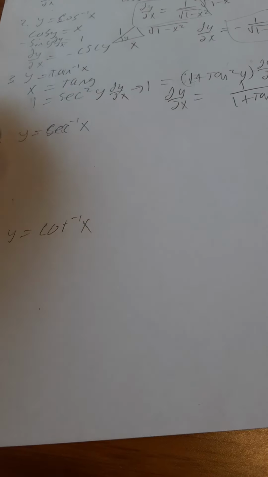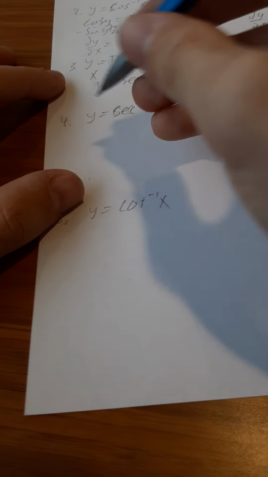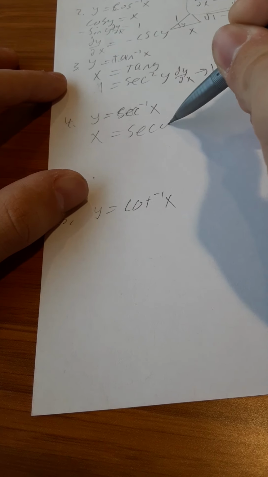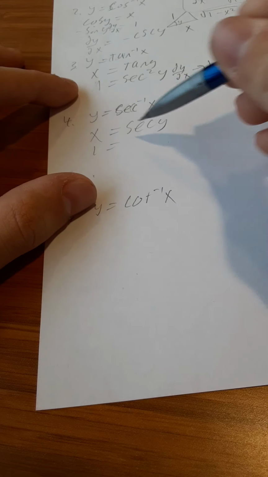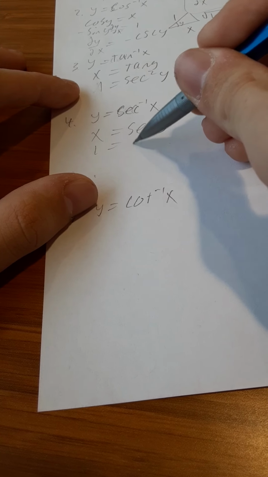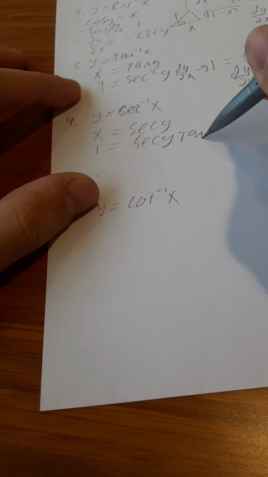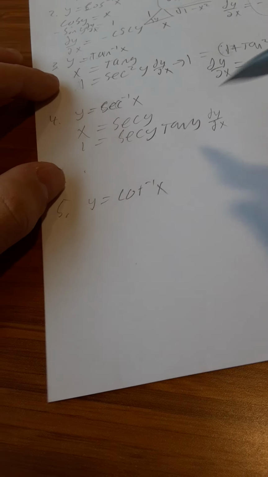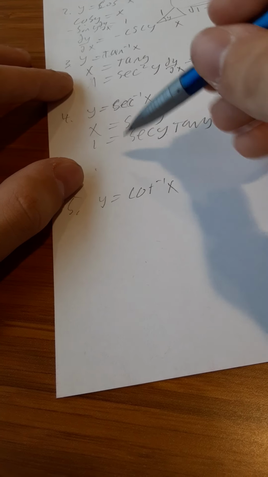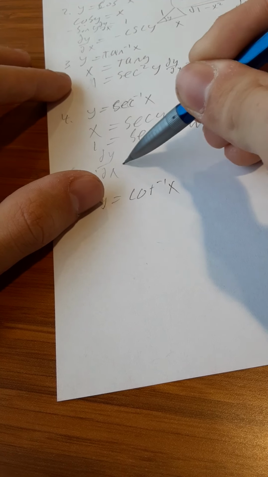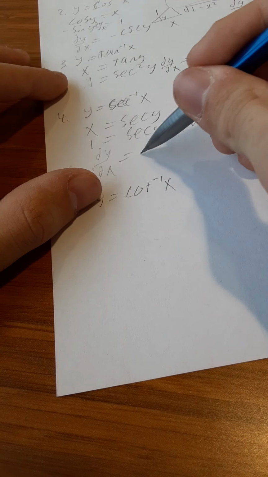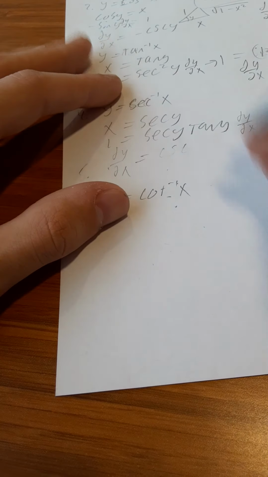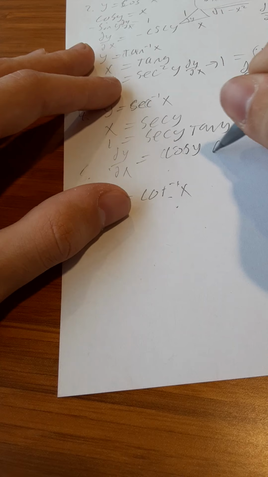For arc sec, this one is kind of interesting. So we do x equals sec y, 1 equals secant y tangent y dy/dx. This is all just from knowing your derivatives. So now we solve for this. dy/dx equals cosine y cotangent y.